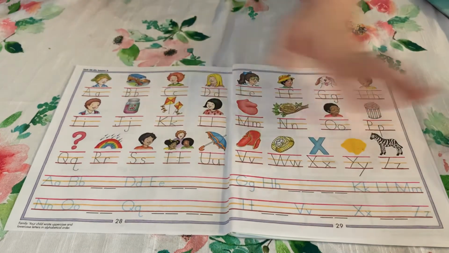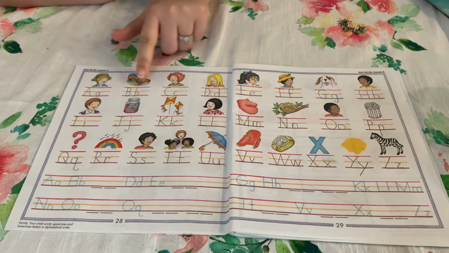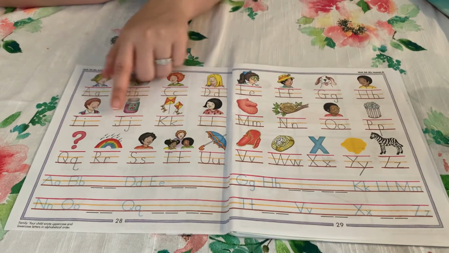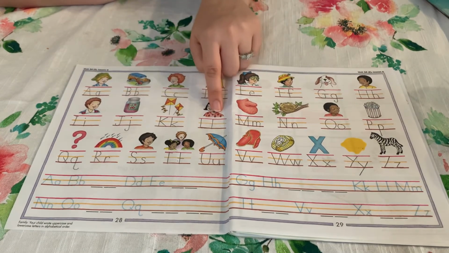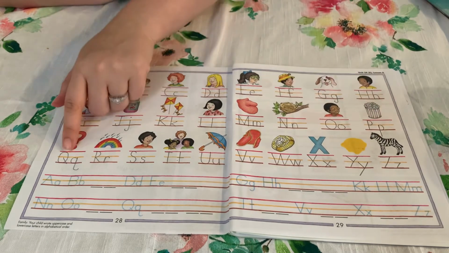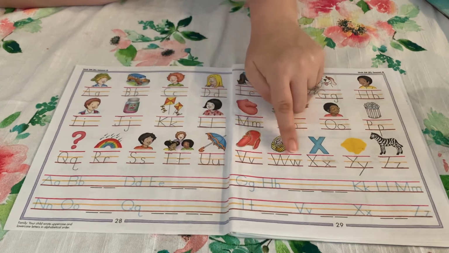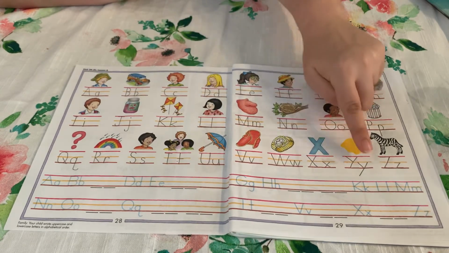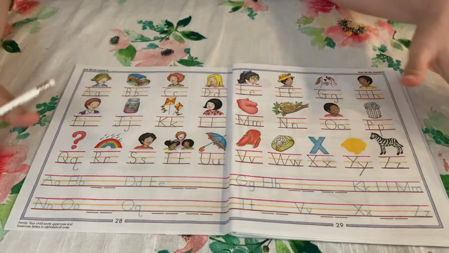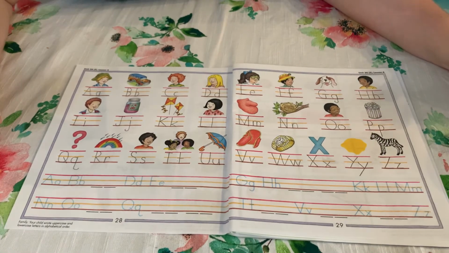Now, let's check before we go to the next part. Did we get it right? A, B, C, D, E, F, G, H, I, J, K, L, M, N, O, P, Q, R, S, T, U, V, W, X, Y, Z. Great. Now we're going to play a game where we're going to put in the missing letters.